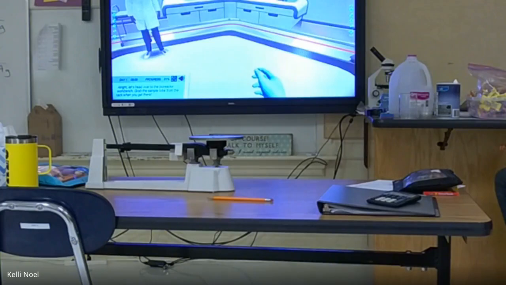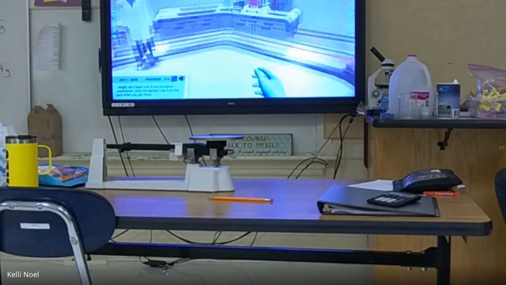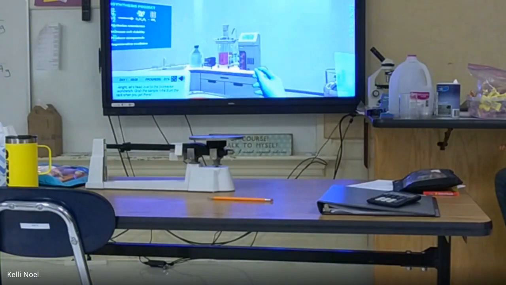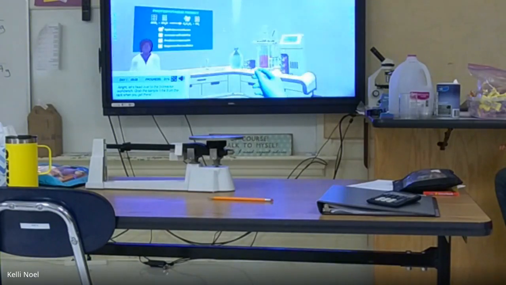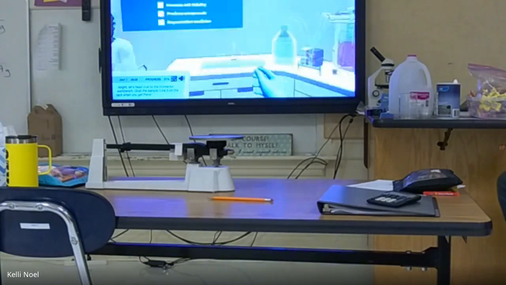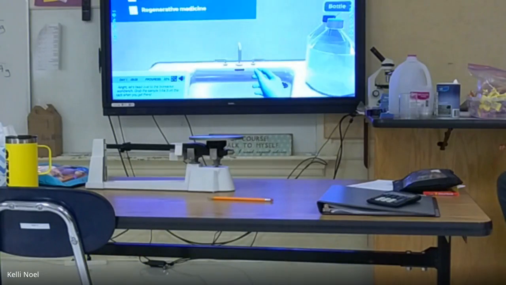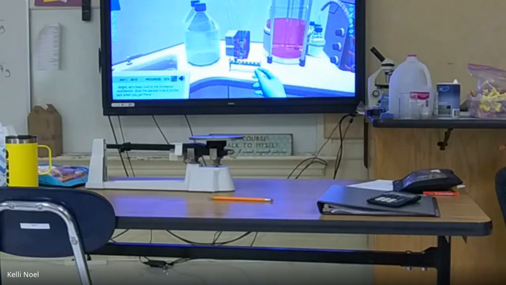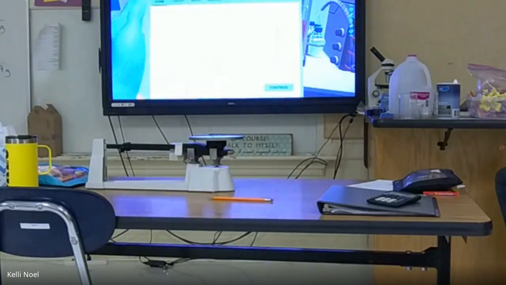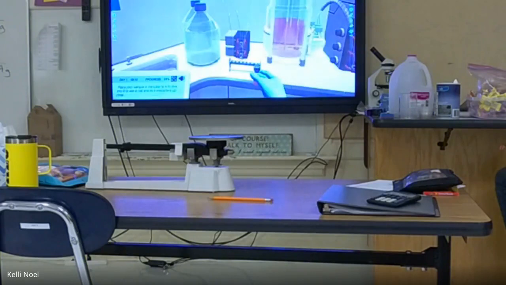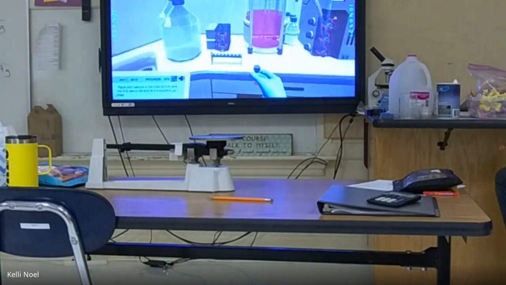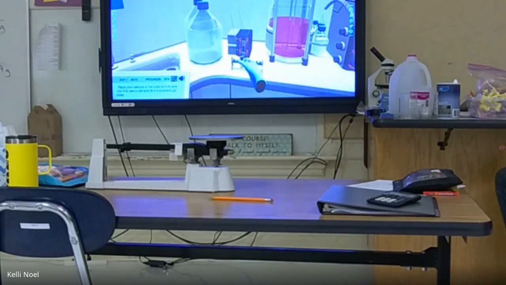There it is, the bioreactor. Oh, there's the tube. So they got a sample. Place it back here.